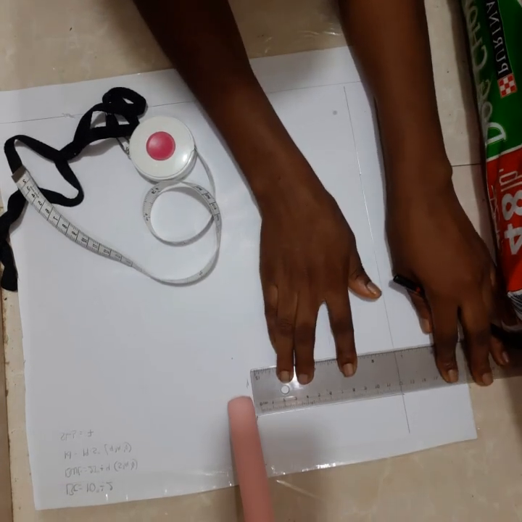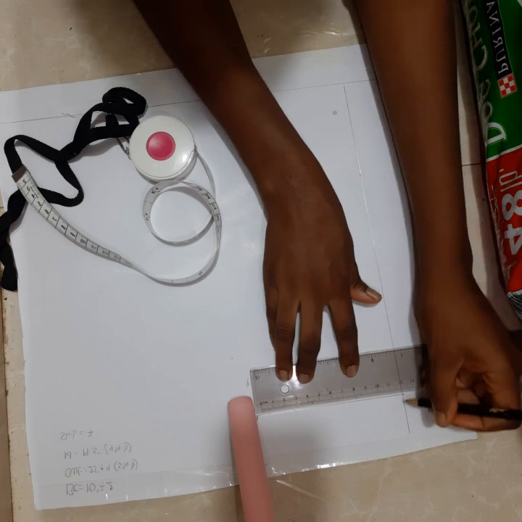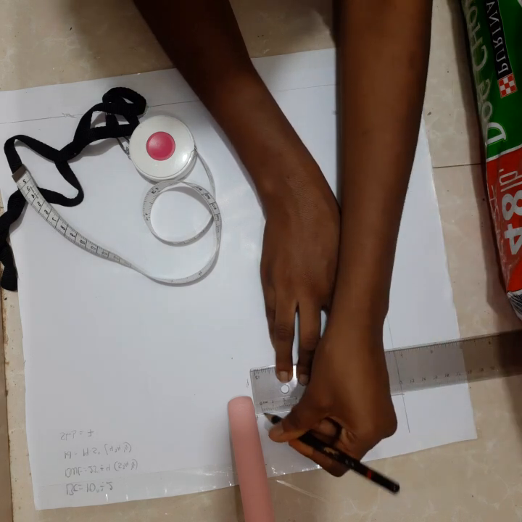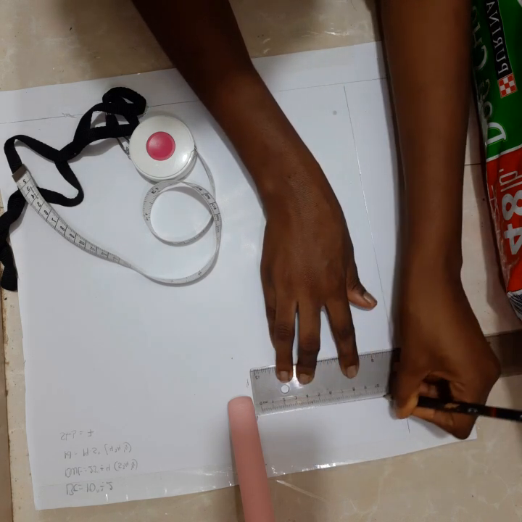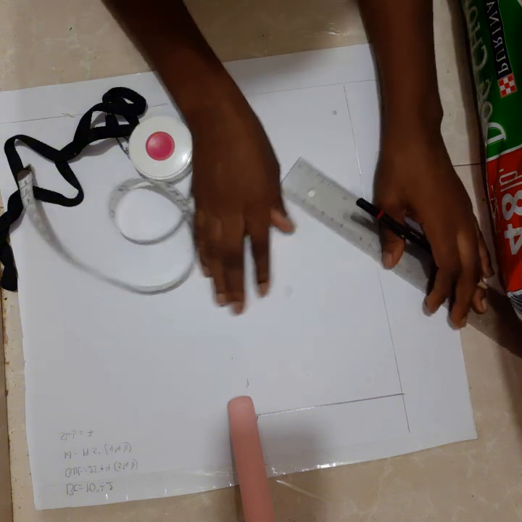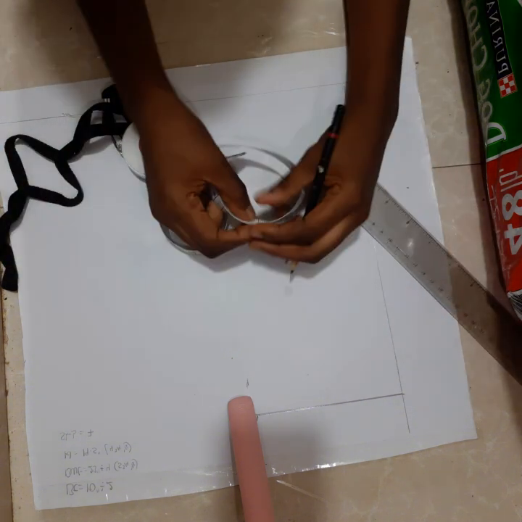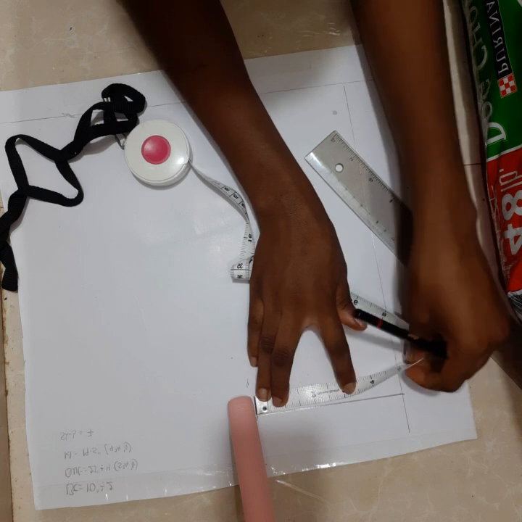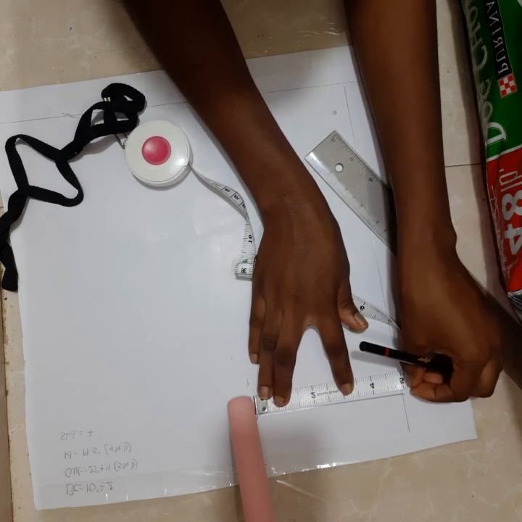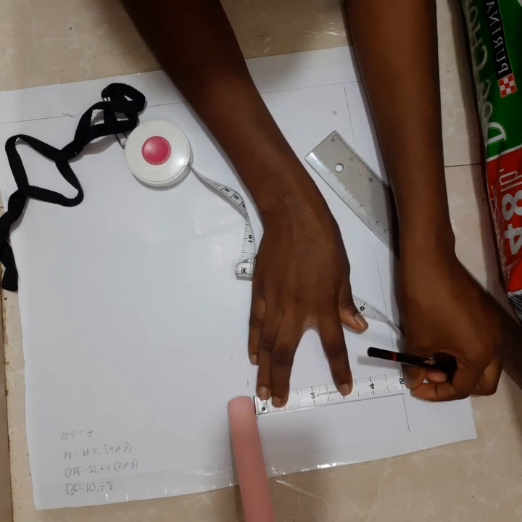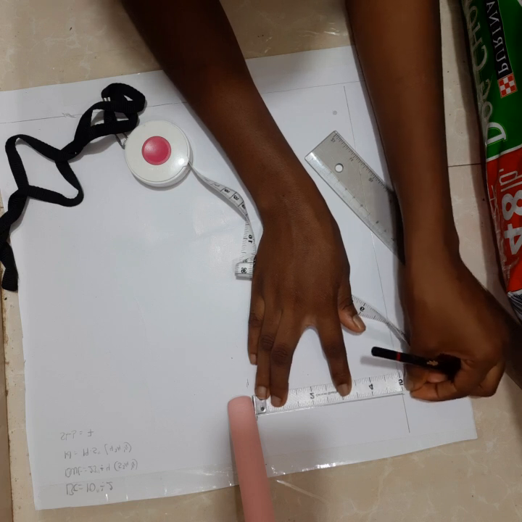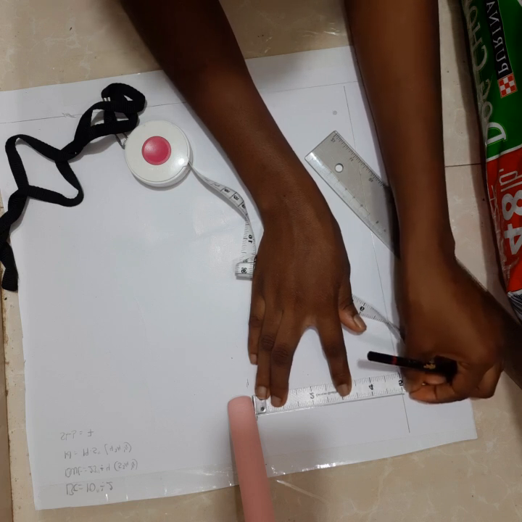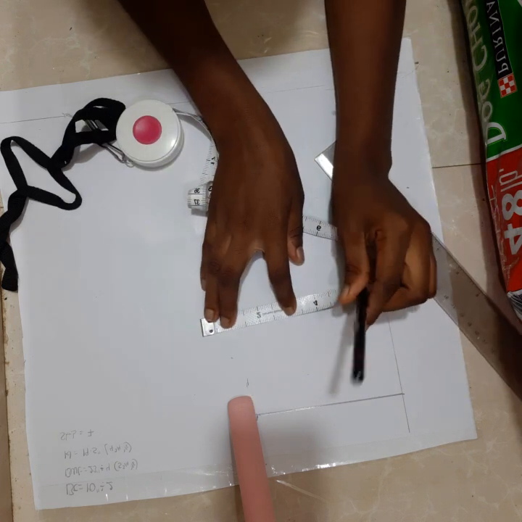Let me make it as bold as possible. This is the line you are getting here. And make sure whatever you are drafting is very correct, very precise, very accurate, okay? So I have it correct as 5 inches.